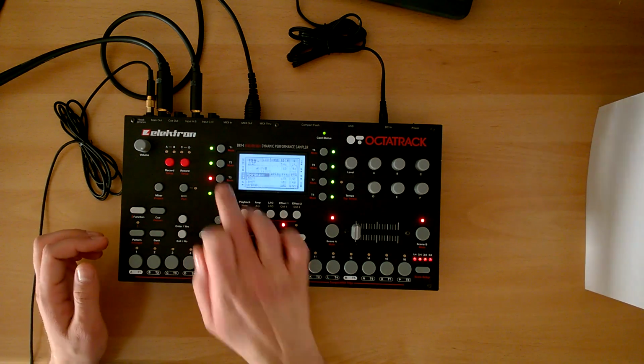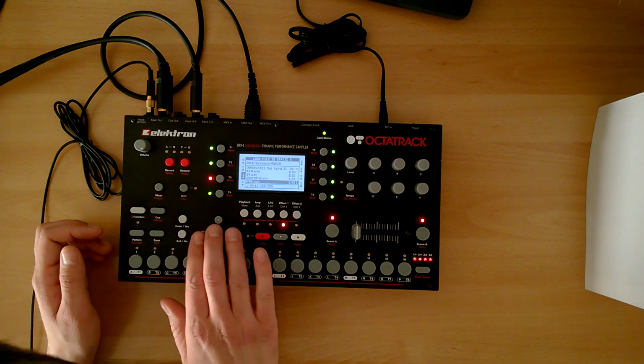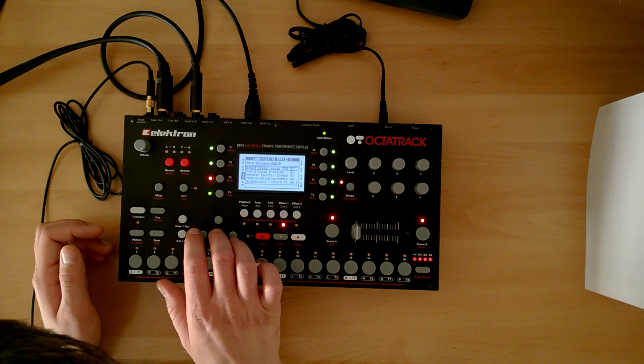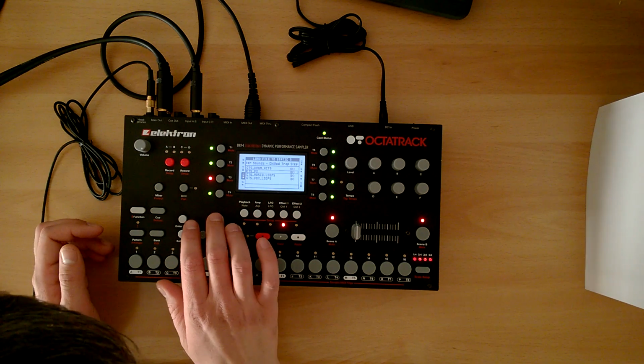Probably something like that, adding another hi-hat in, and just trying to find something.